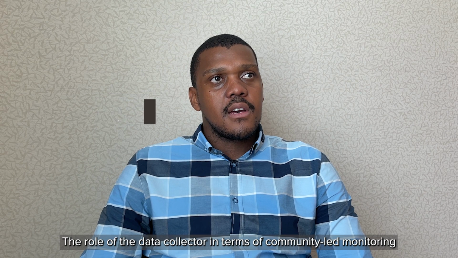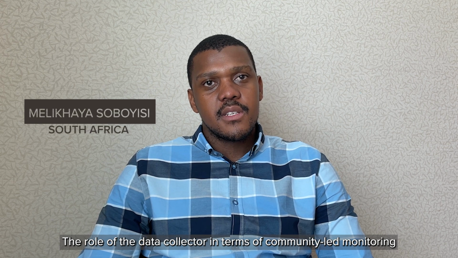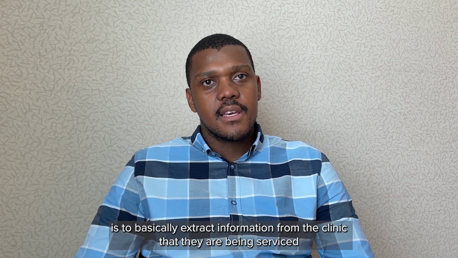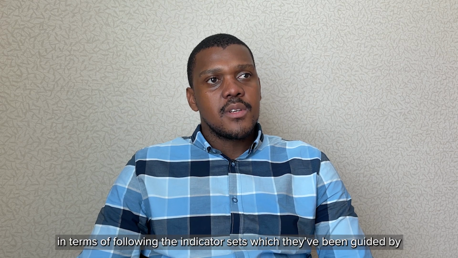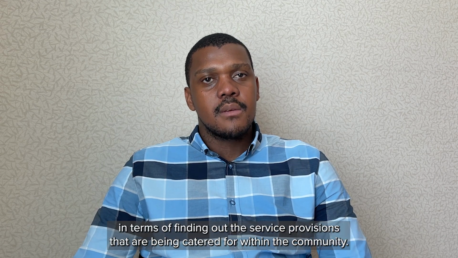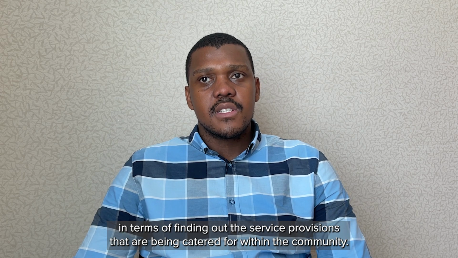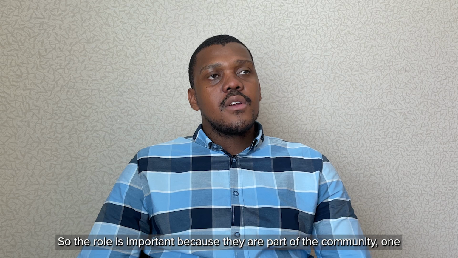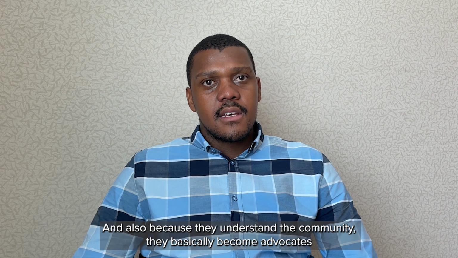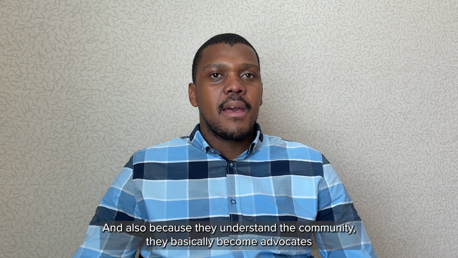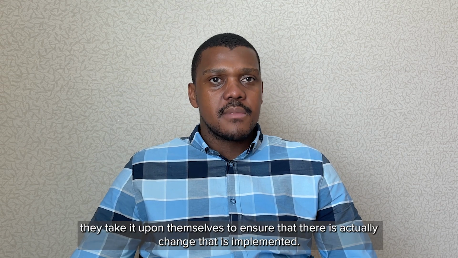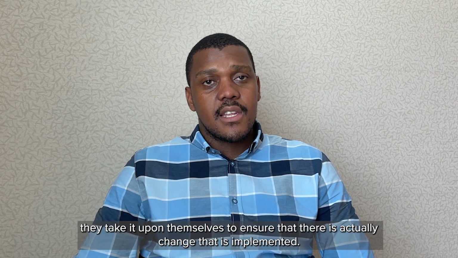The role of the data collector in terms of community-led monitoring is to basically extract information from the clinic that they are being serviced in, following the indicator sets by which they have been guided, in terms of finding out the service provisions that are being catered for within the community. So the role is important because they are part of the community, one, and also because they understand the community, they basically become advocates of ensuring that if ever there are certain gaps or challenges that are identified, they take it upon themselves to ensure that there is actually change that is implemented.